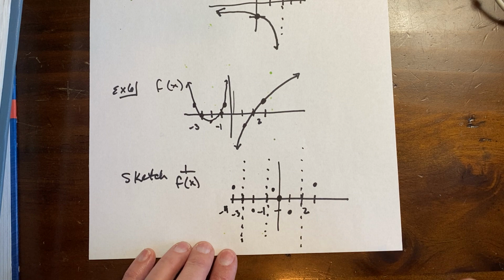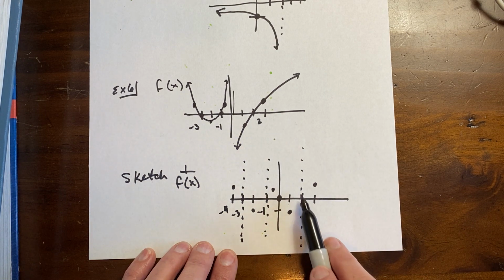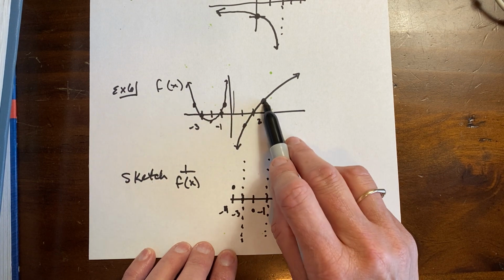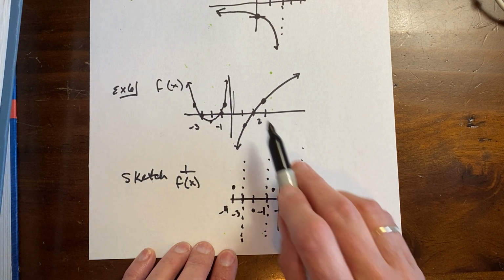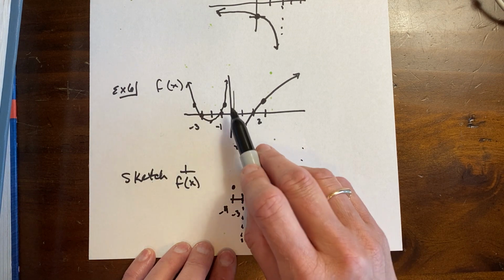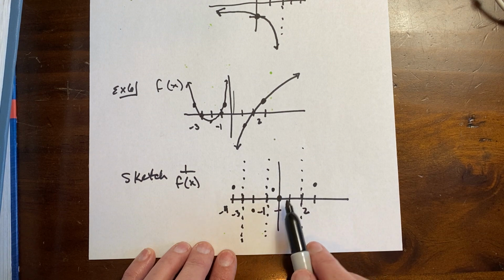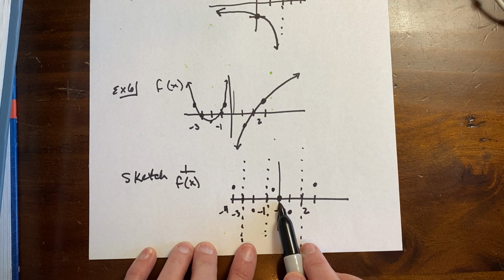So we have that. When x is 2, the function is 0. So at 2, we have an asymptote. When x is 3, the function is 1. Reciprocal of 1 is 1. When x is 1, the function is -1. The reciprocal of -1 is -1. When x is 0, we have an asymptote. We have undefined. Reciprocal of undefined is a 0, and so on.